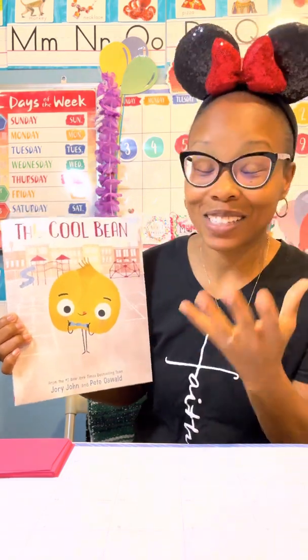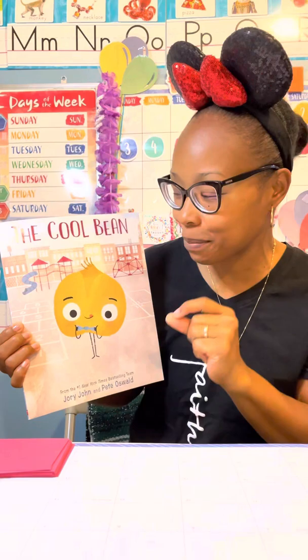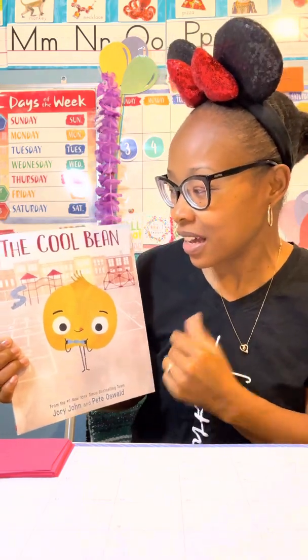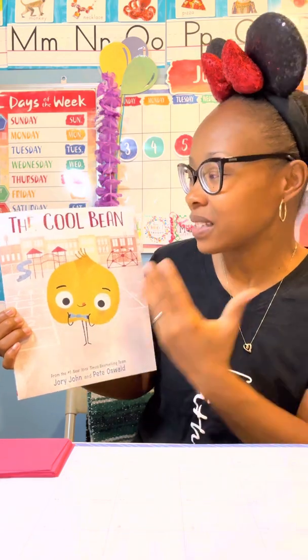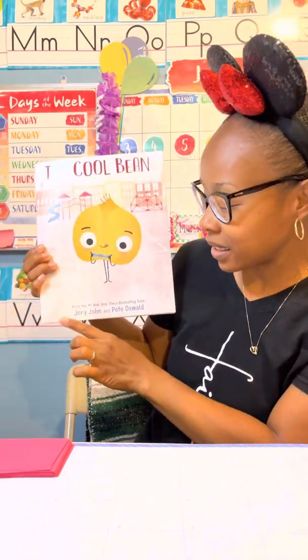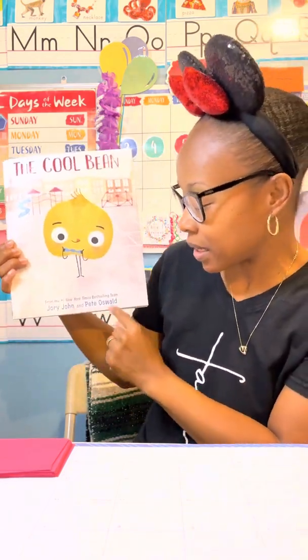And like I told you last week, my daughter, Lauren, loves these books, so she has a few of them. And so I figured it'd be nice to just read a couple of back to back so that you guys can get a chance to read and listen as well. So this book is entitled The Cool Bean, and it is by Jory John and Pete Oswald.